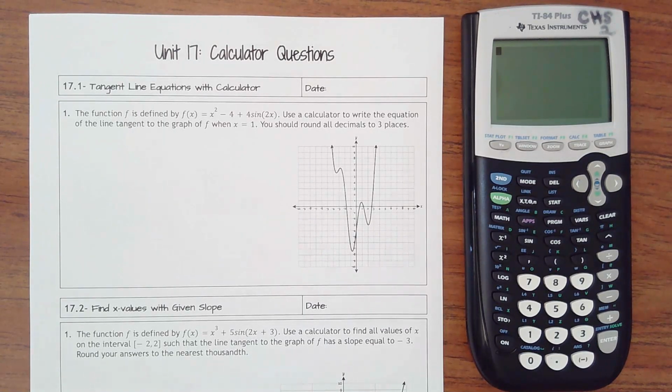Unit 17 is called calculator questions. So now it's nothing new, it's just how to use a calculator to do what we've been doing with derivatives and with antiderivatives. So lesson 17.1 is tangent line equations with a calculator.